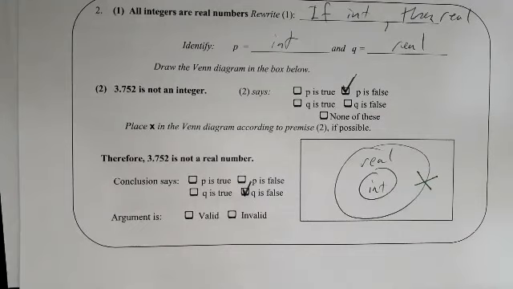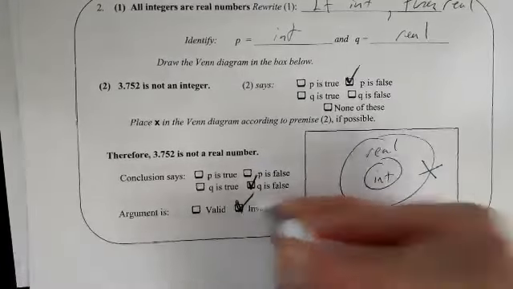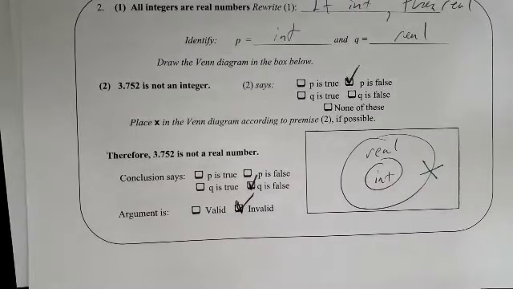So is this argument valid or invalid? Can we conclude that it is not a real number based on this diagram? No. We cannot conclude it's not a real number. This would be invalid. Got that right. And so I'm getting this right because it's invalid. It cannot be sound. The second we say invalid, you know it's not sound, because part of sound is that it has to be both valid and true.